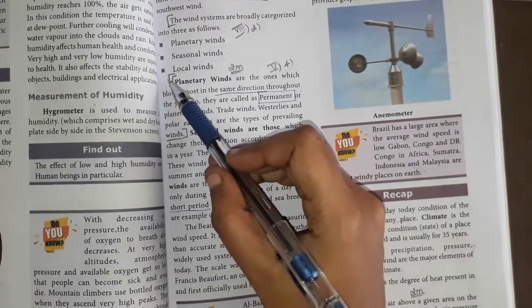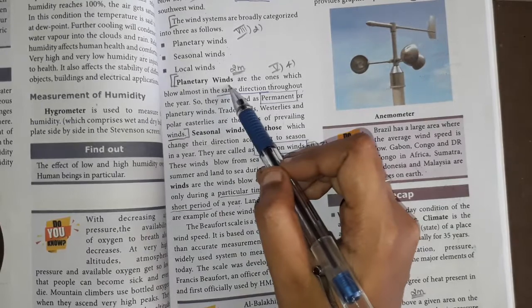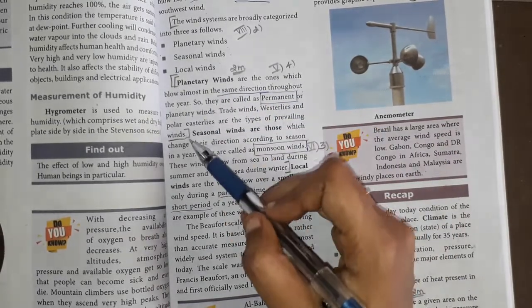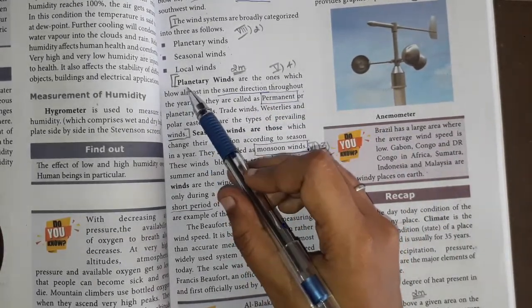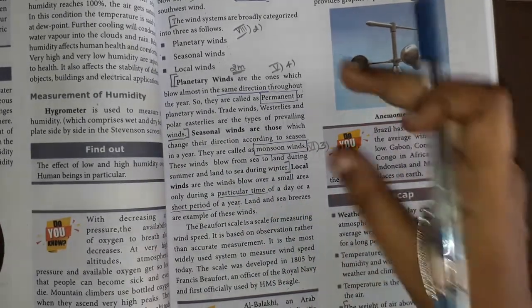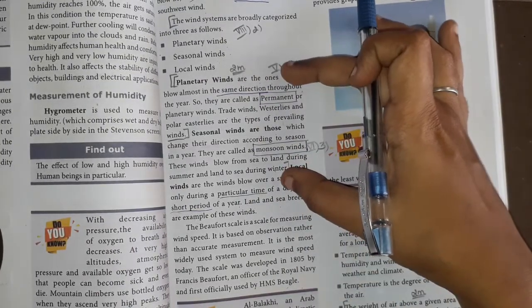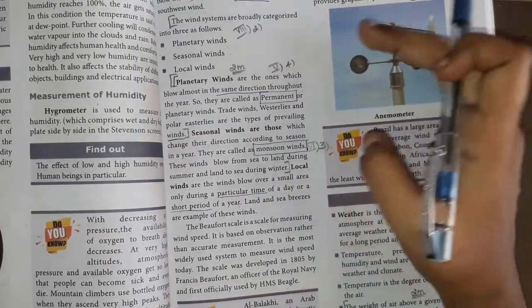It starts from here. Planetary winds, which is otherwise called permanent wind. From here to here, it is a permanent wind. Seasonal winds are those that occur in summer and winter. Here is your third question.